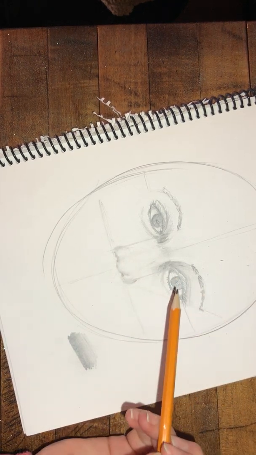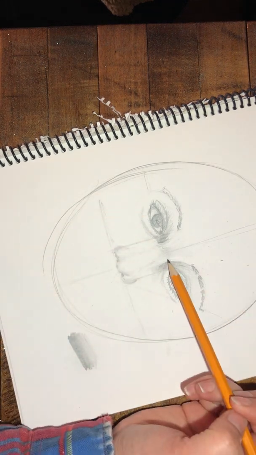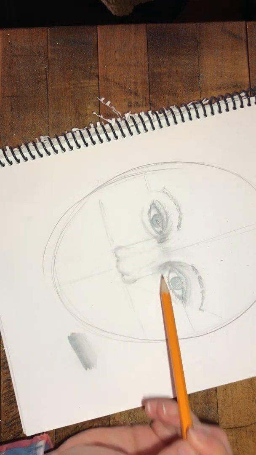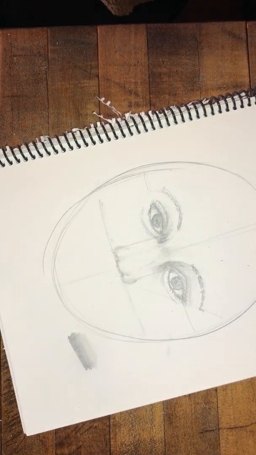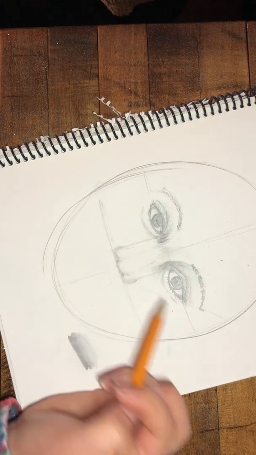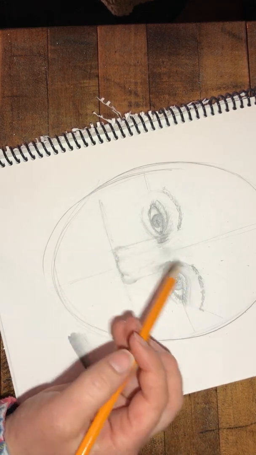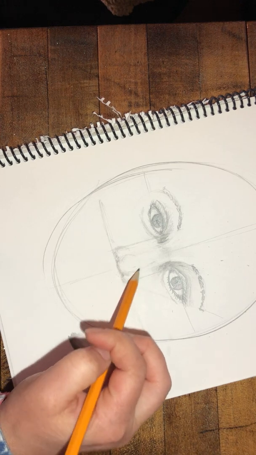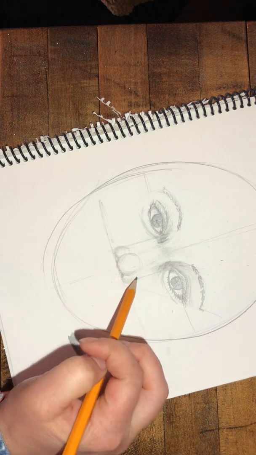We divided the face into half, and the eyes are in the center. And then halfway down this bottom part from the eye line to the chin is where the nose is going to end. Okay, so you have a rough idea here. The nose is basically made out of 3 spheres. You have a larger sphere in the center and a smaller sphere on each side.